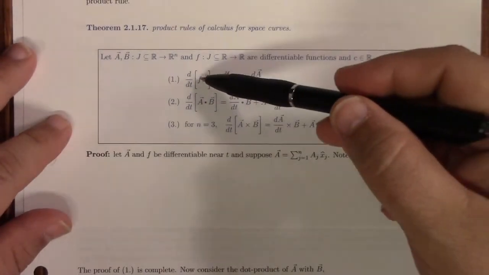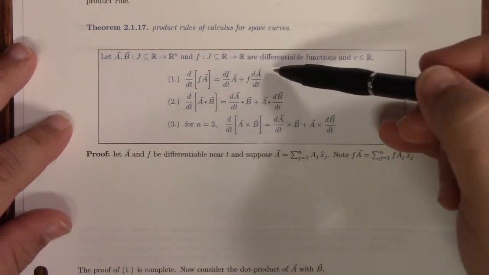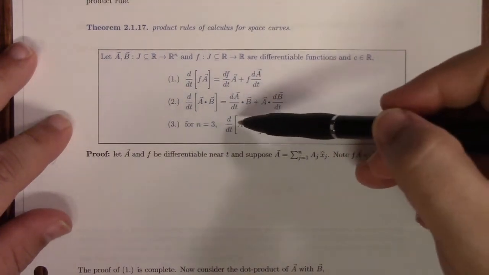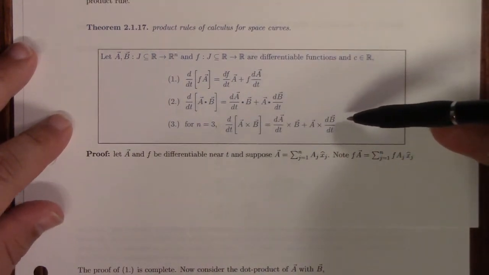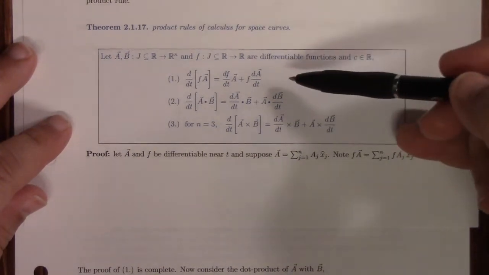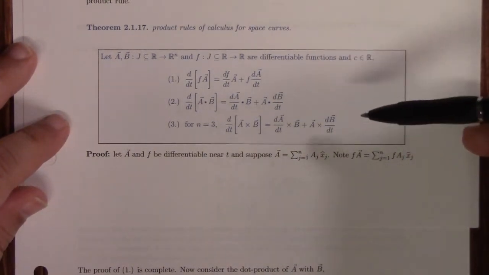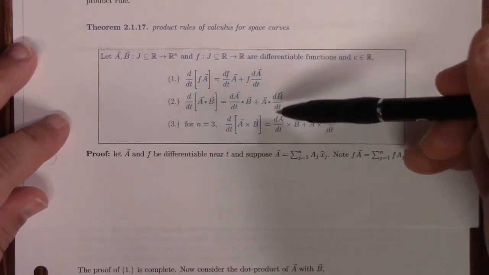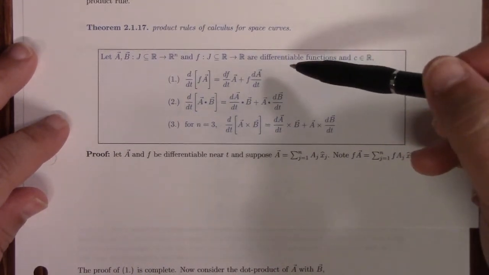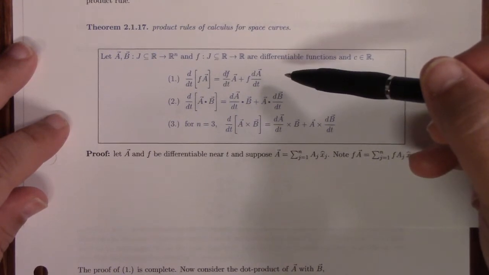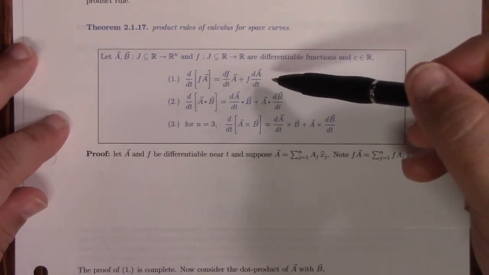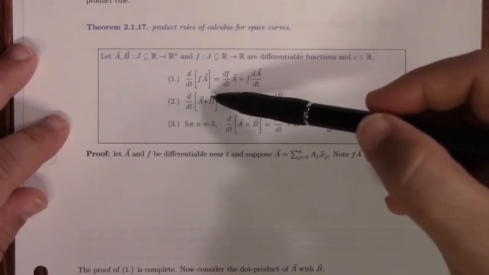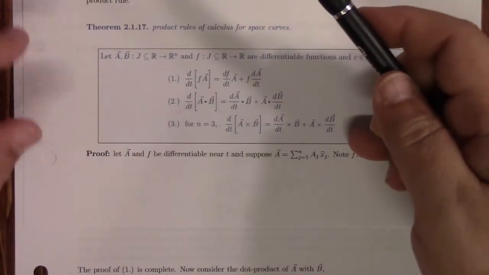First of all, if we've got a function times a vector, there's a product rule. If we've got a dot product, there's a product rule. If you've got a cross product, then there's a product rule. If you have any kind of product, there tends to be a product rule, all right? And usually the proofs of all of these basically are just the product rule from calculus 1 playing nicely with how we define these products, either by scalar multiplication, by dot product, or by cross product. Here, let's look at the proof.